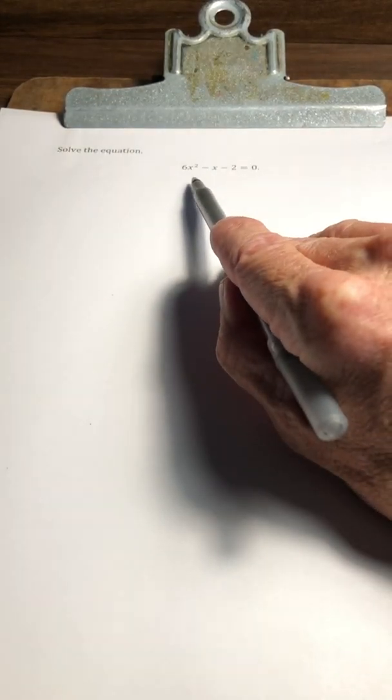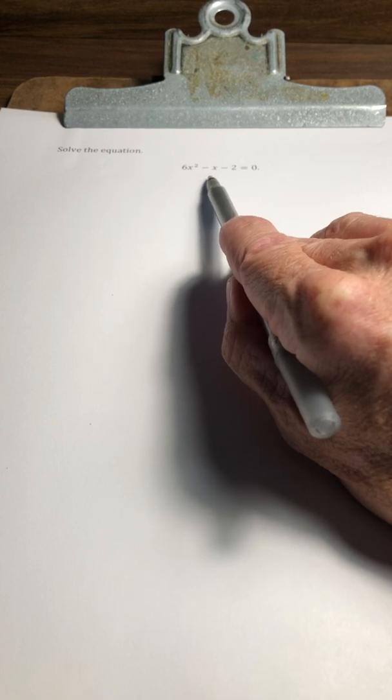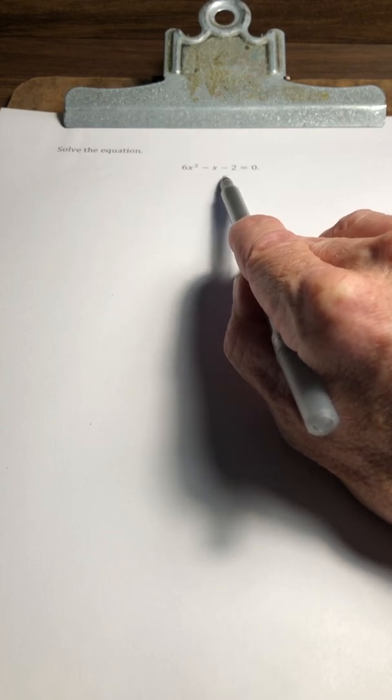We want to solve the equation 6x squared minus x minus 2 equals 0. Notice that this is a quadratic equation. It is in the form ax squared plus bx plus c equals 0. We're going to solve this by factoring the left-hand side.